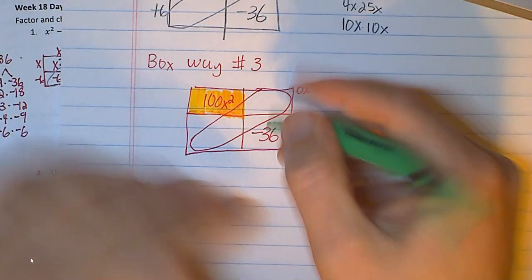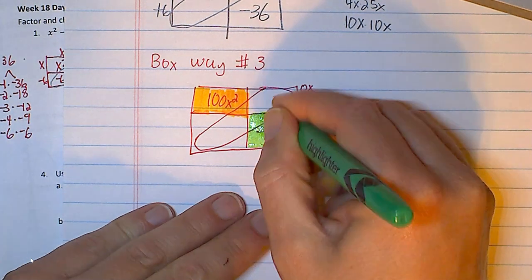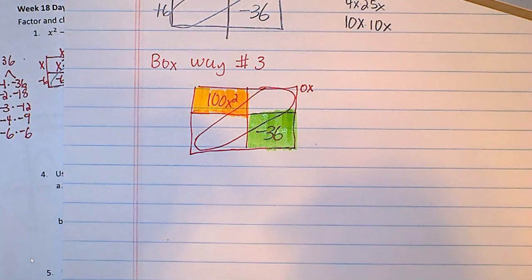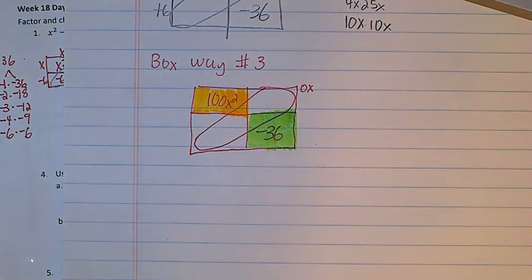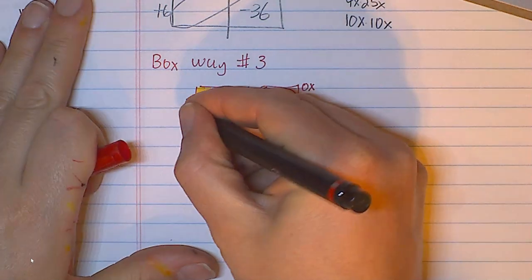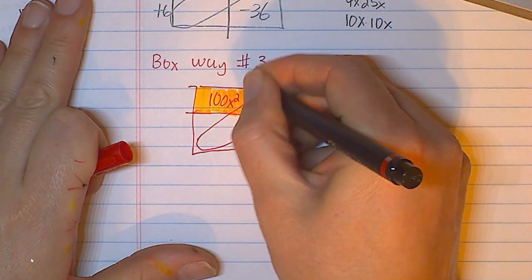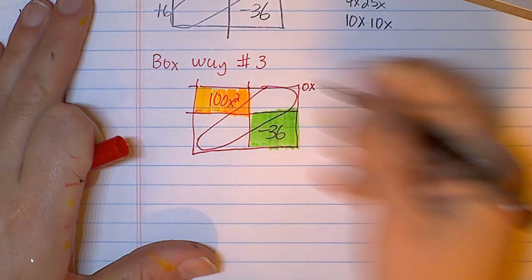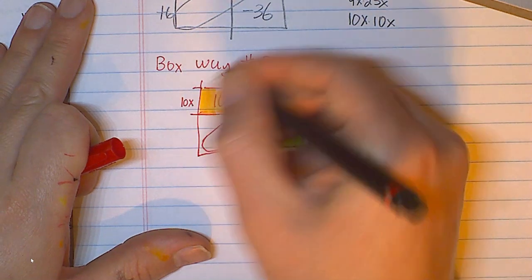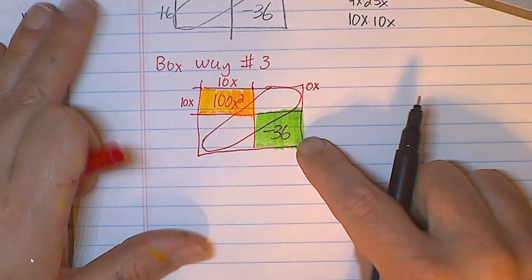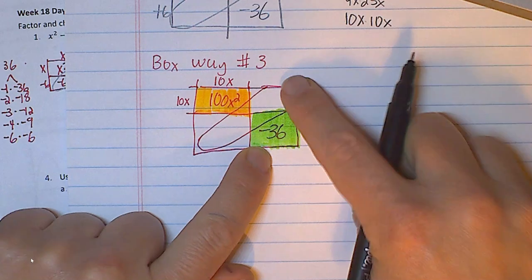What would have to go up there and there? So this is how you do difference of squares with the box method. Hey, I know 100x squared. Well, I know this piece and this piece. Okay, I know that's 10 by 10. Okay, think about how to get negative 36.